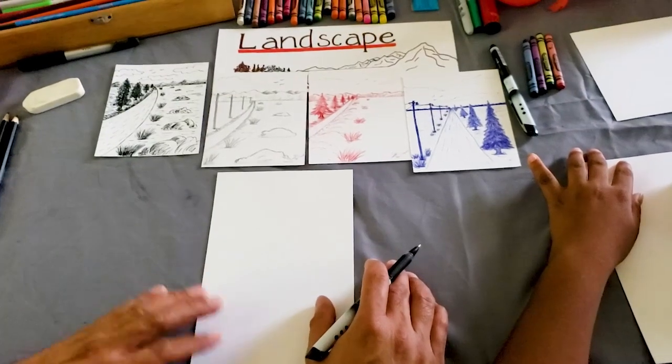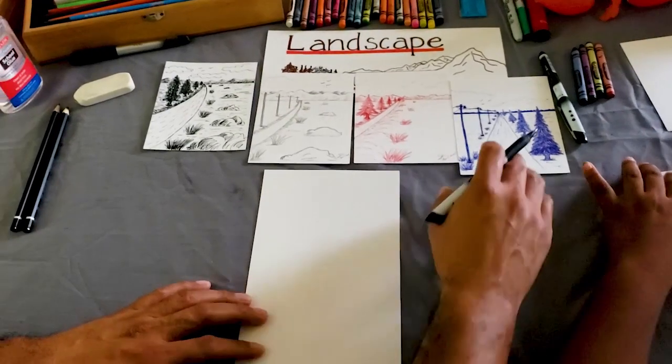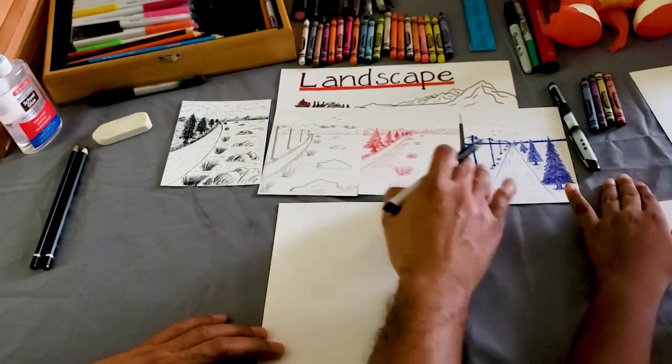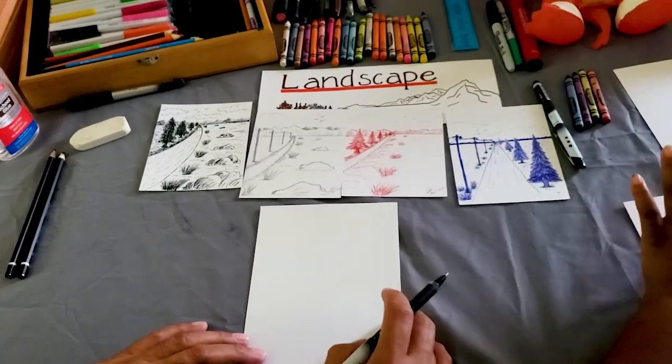So now let's get started with our landscape study. The first thing I want to do, I think I want to do this image here, because this image has what? Lampposts and trees to get that effect.